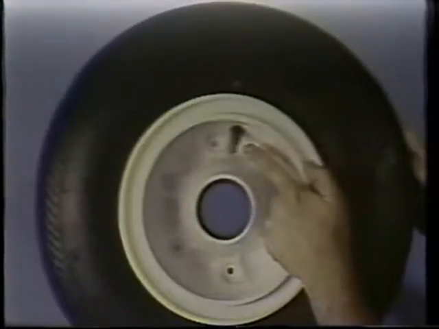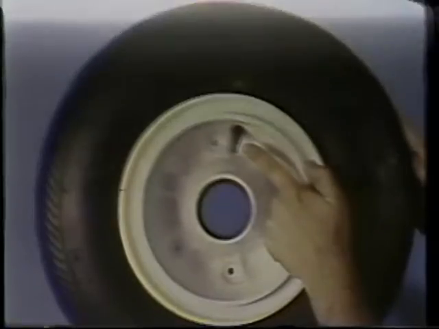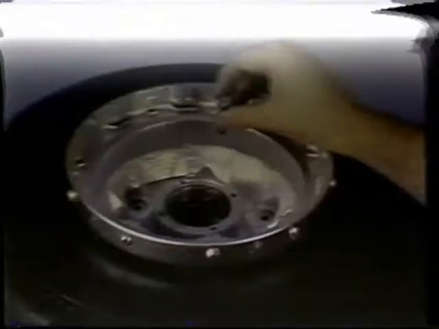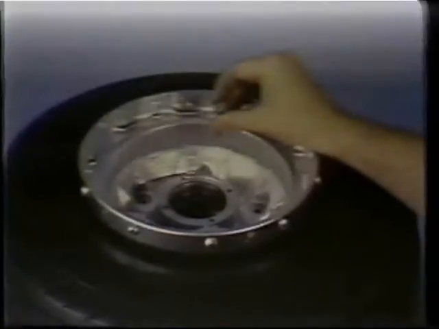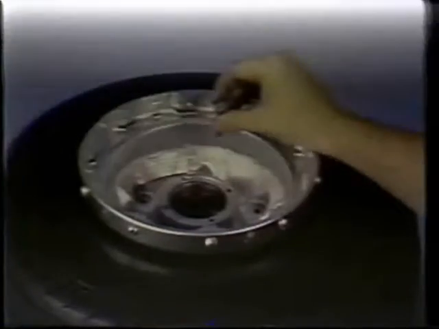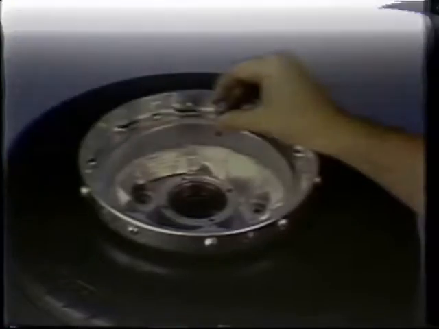Install the tire and tube on the outboard wheel half so that the valve stem sticks out through the hole in the wheel. Now you can place the inboard half of the wheel in the tire. Be sure that you do not pinch the tube. Install and torque the bolts in the same manner as a tubeless tire.